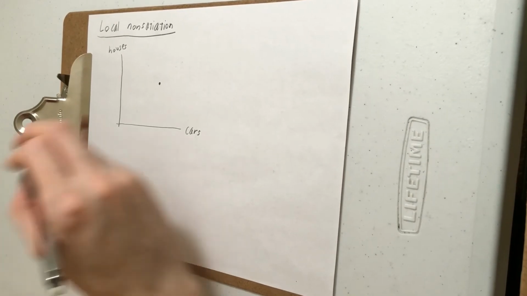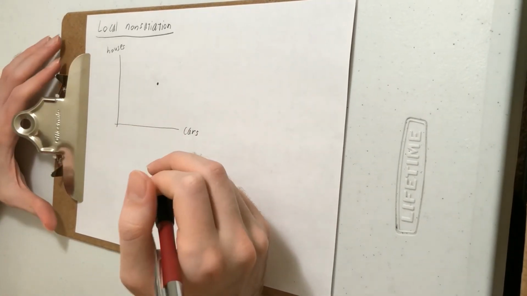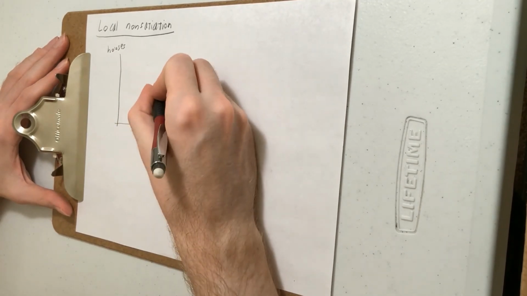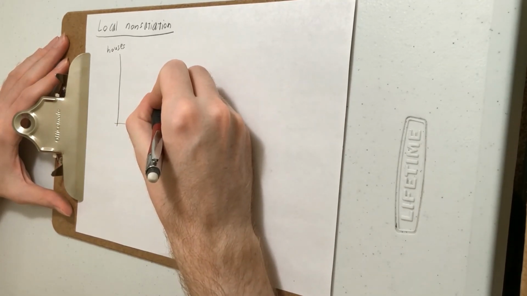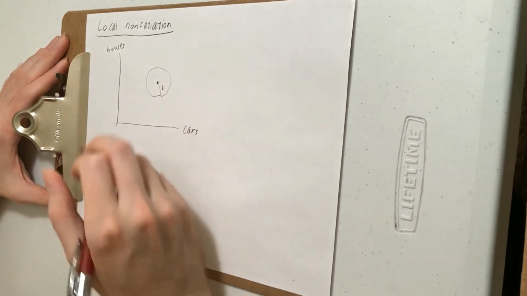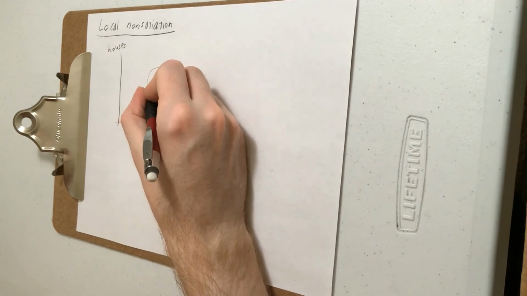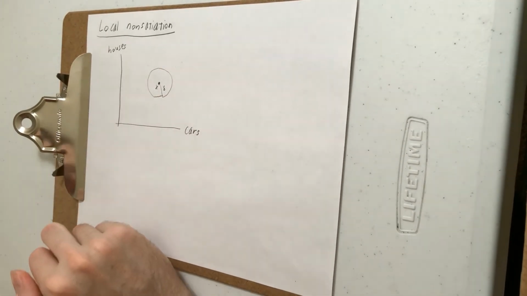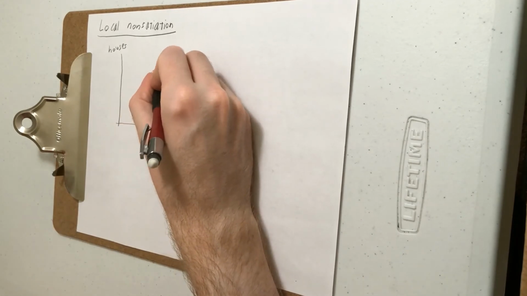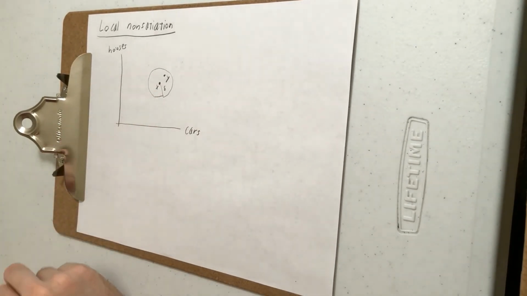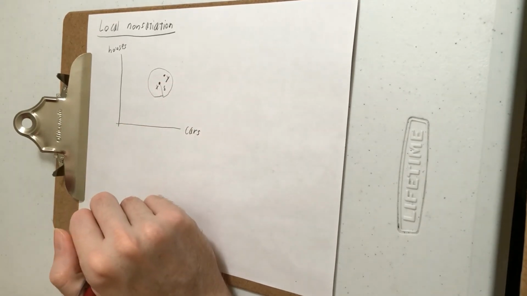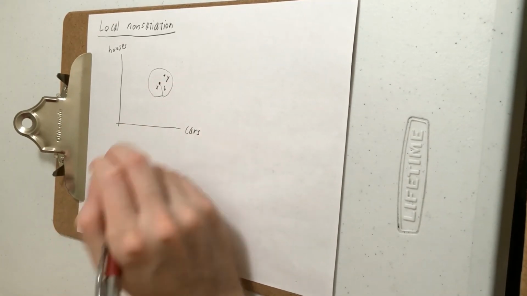So distance less than epsilon, so let's say epsilon is this far. So anything within epsilon is going to be in this circle. So there's always going to be some y in that circle. Some y that's nearby, no matter how big or how small that circle is. There's always some y that is better than x.